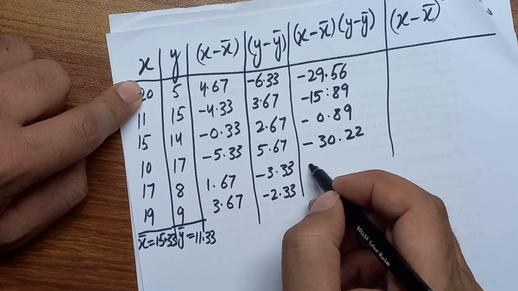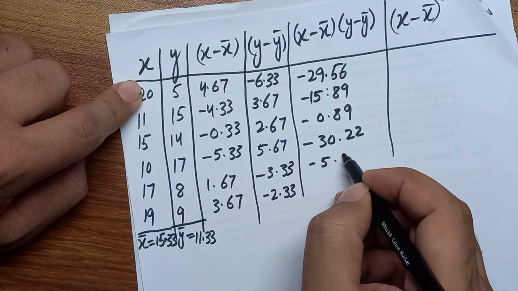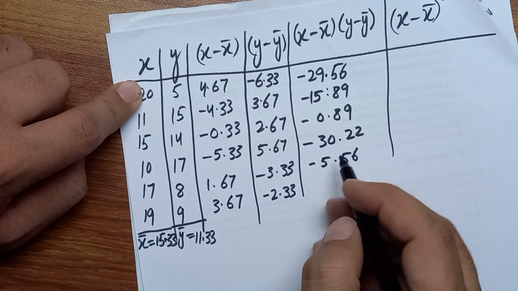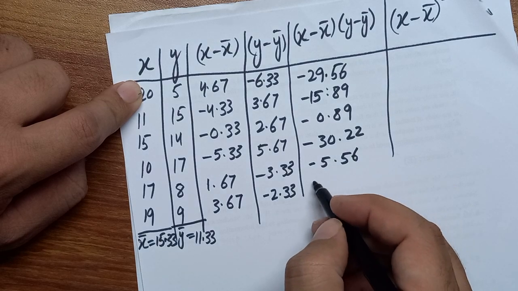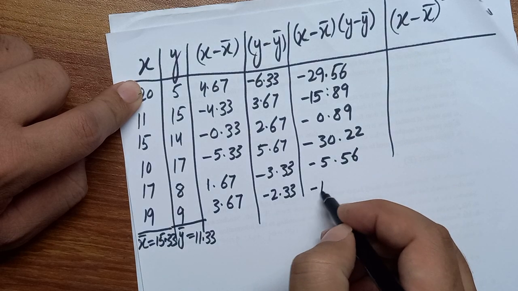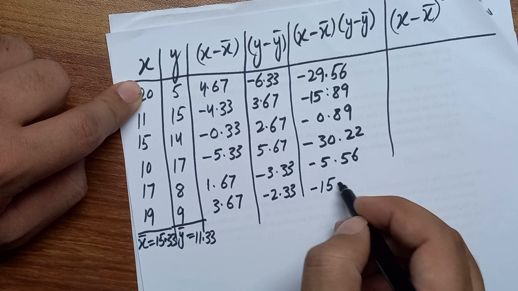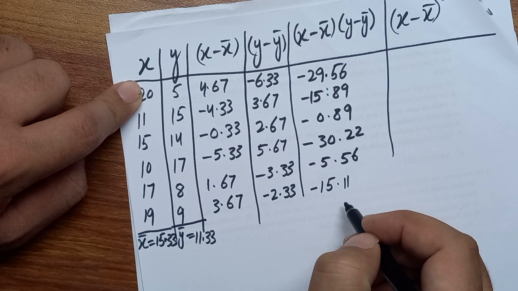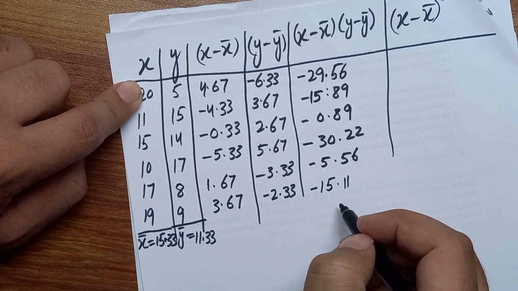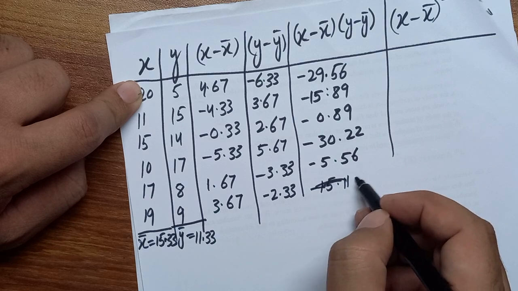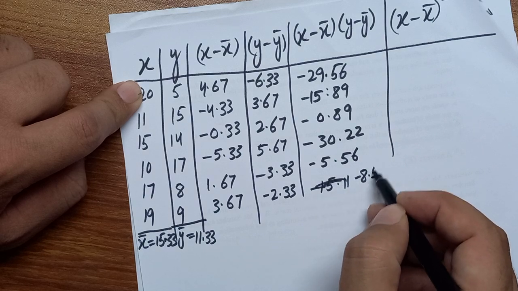Here we have minus 5.56, and here we have minus 15.11. Sorry, here we have minus 8.56.